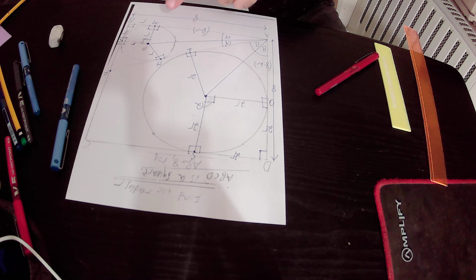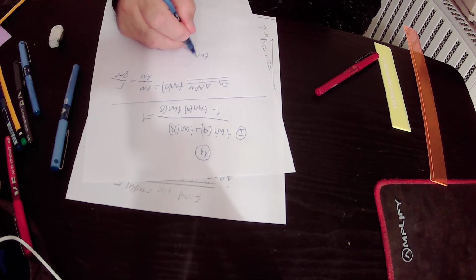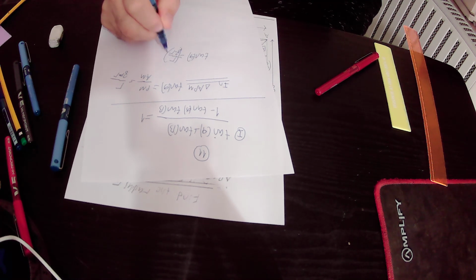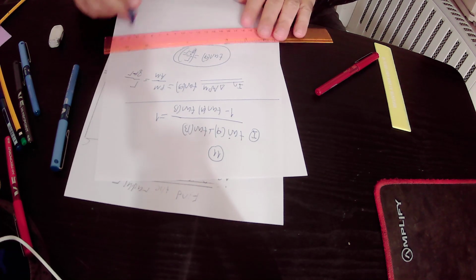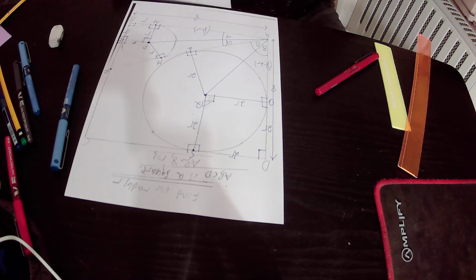PM equals R, the radius of the small circle, and AM, we have already found out that AM equals 8 minus R. So actually we found out that tangent alpha equals R over 8 minus R.